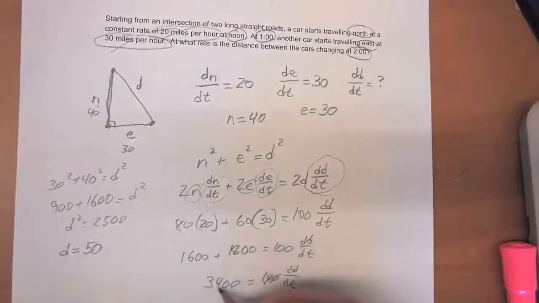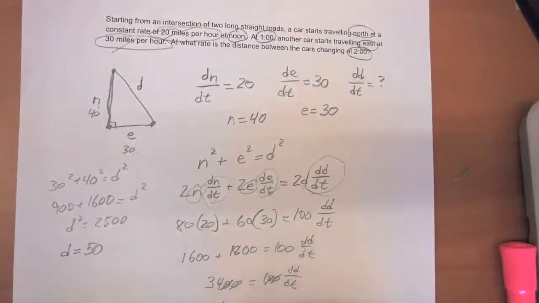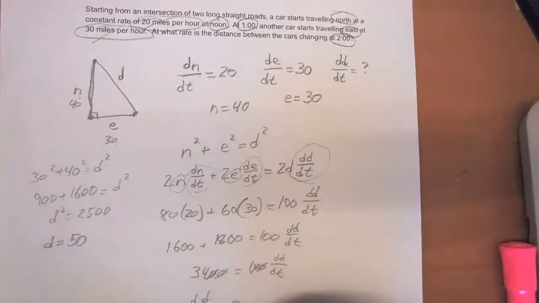And we cross out 2 zeros from both sides, and we get that dd dt is equal to 34.